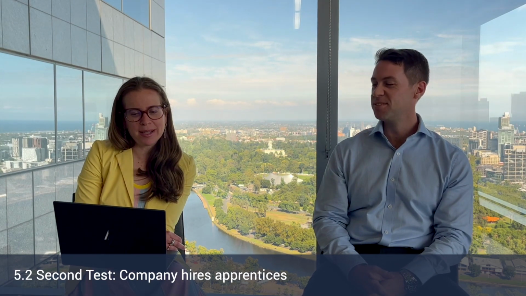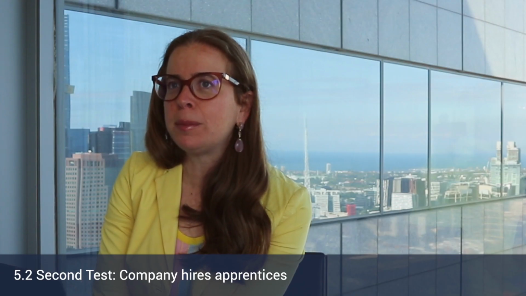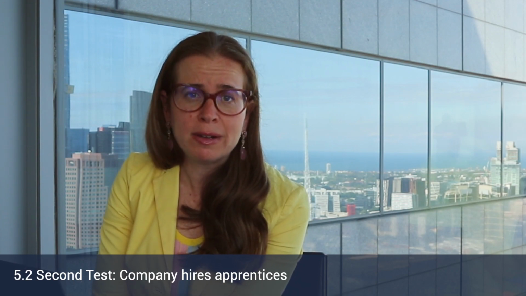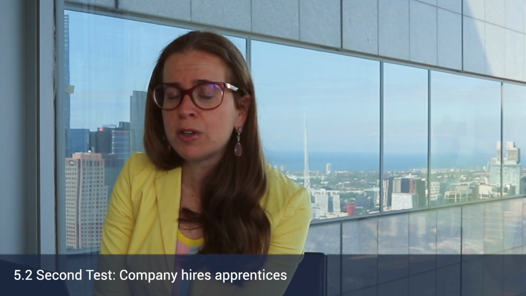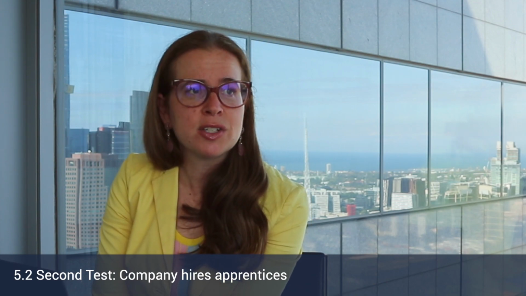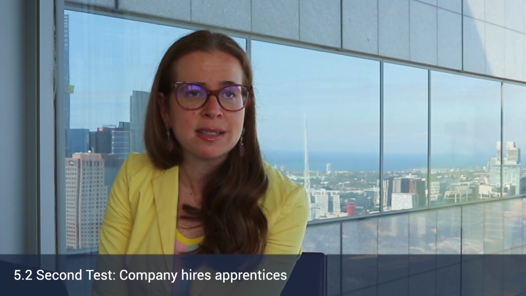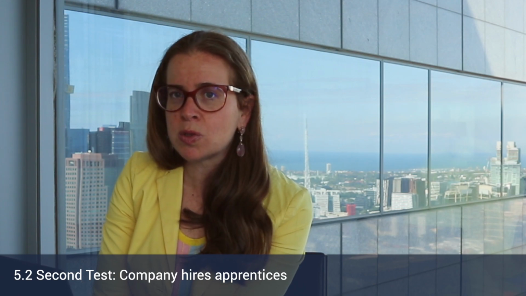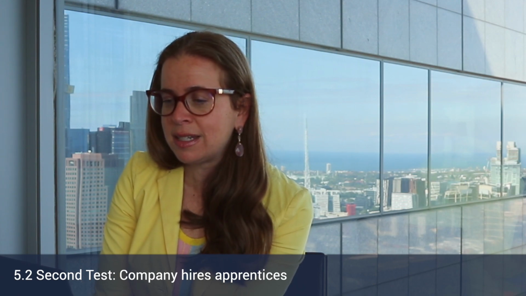Because in that situation, the company itself has hired those apprentices. And for those that are familiar with the Modern Slavery Act, it includes the worst forms of child labour as a type of modern slavery. The worst forms of child labour include hazardous child labour, where somebody under 18 is doing work that might be hazardous to their physical or mental health, and in other ways also damage that child. So this is a potential example of the worst forms of child labour, and it is a situation where the company itself has caused the harm.